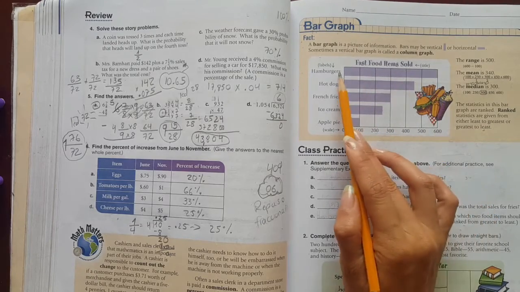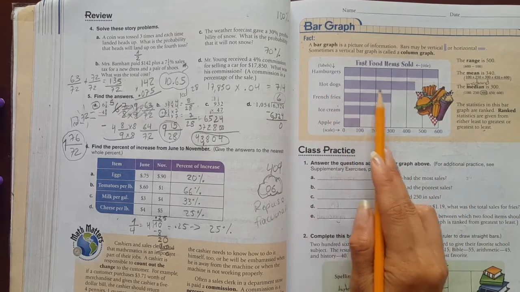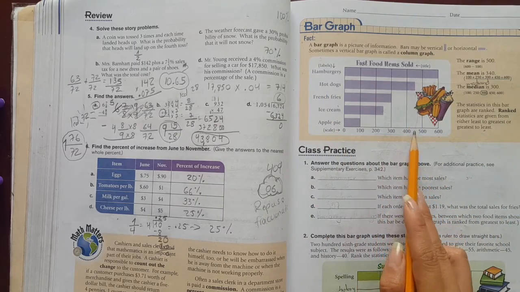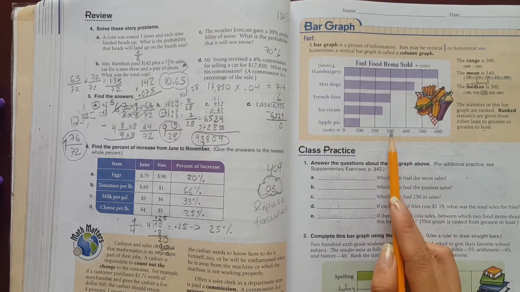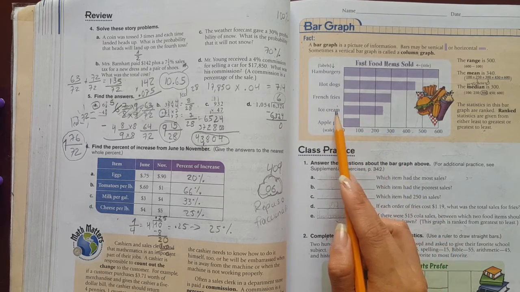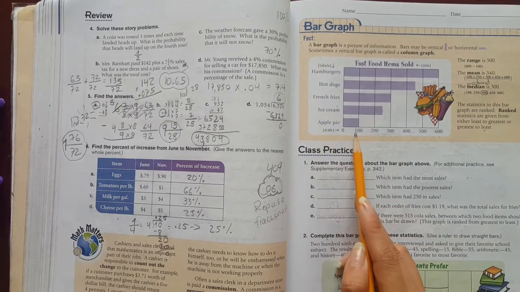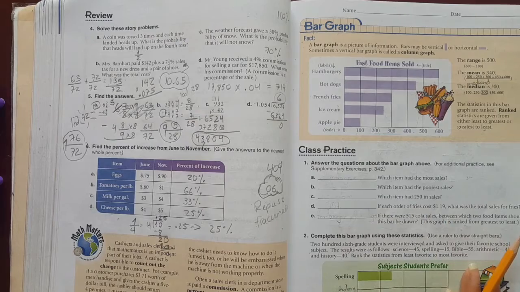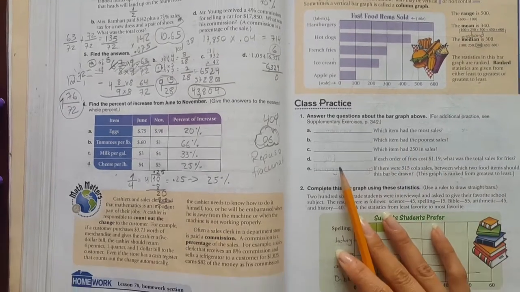So here says hamburgers, they sold 600. Hot dogs, they sold 450. French fries, 300. Ice cream, 250. And apple pie, 100. Right, guys? So here we are going to answer some questions.